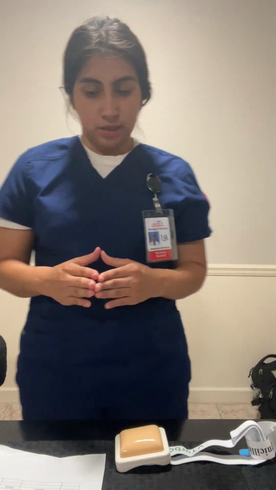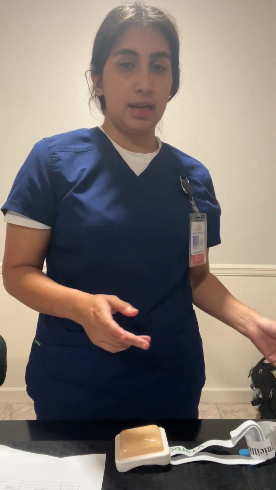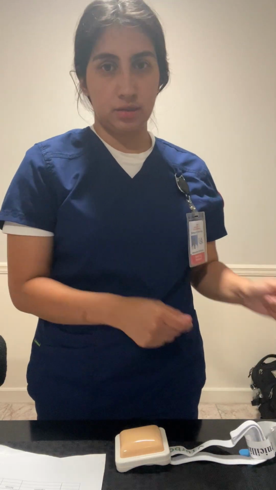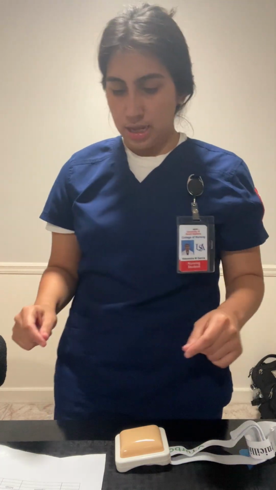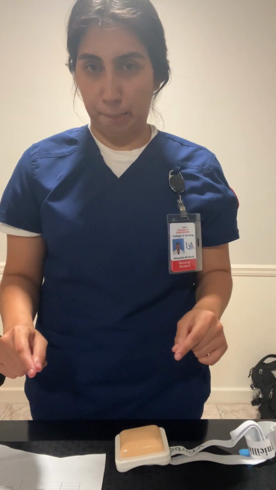It's been 30 minutes before meals, and I'm going to give it to you in your abdomen. Okay? Then I'm going to raise the bed and put down the side rails.